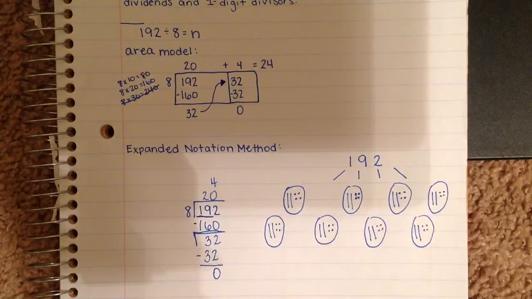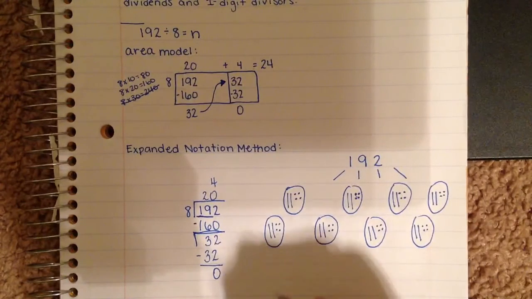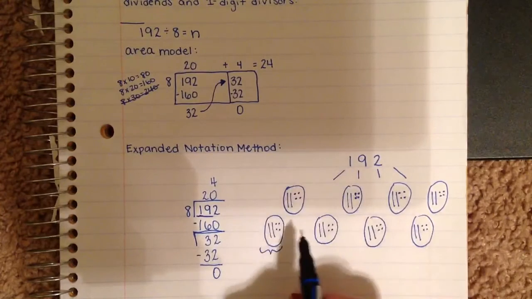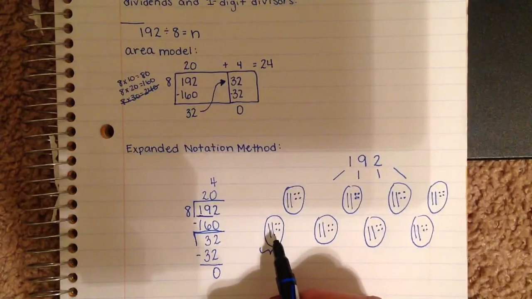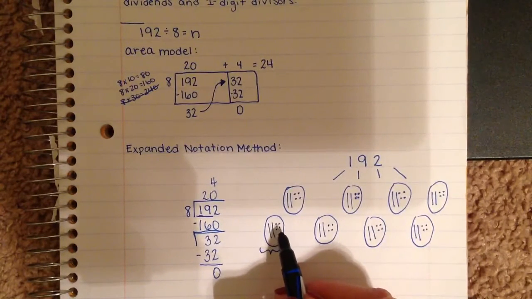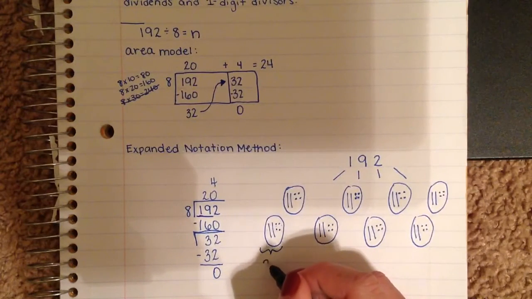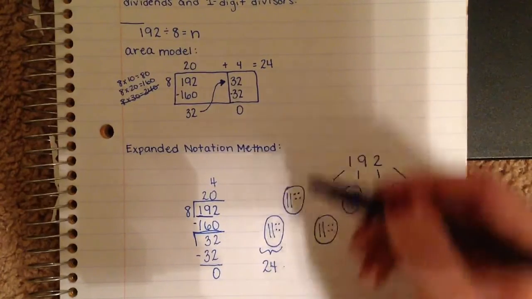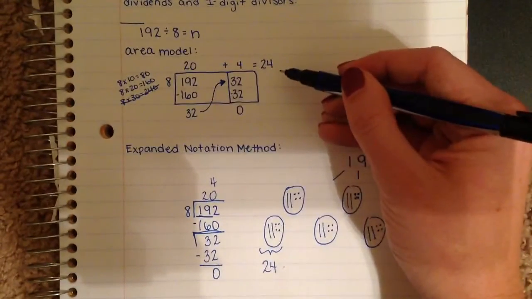To figure out what my quotient is, I'm just going to look at one of my 8 groups. I have 10, 20, 21, 22, 23, 24. So each group has 24 pieces, which is the same quotient that we got up here.